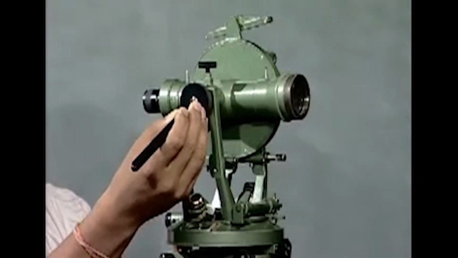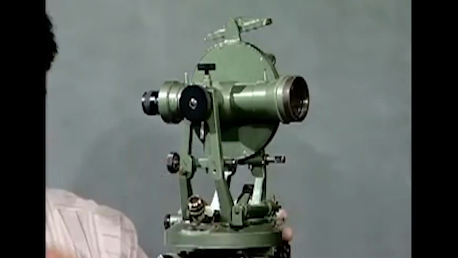The reference is here. If I say the height of the instrument, it means I measure the height of that particular point from the ground, and that point can be approximated using the screw here. So the center of this from the ground, this distance is the height of the instrument.